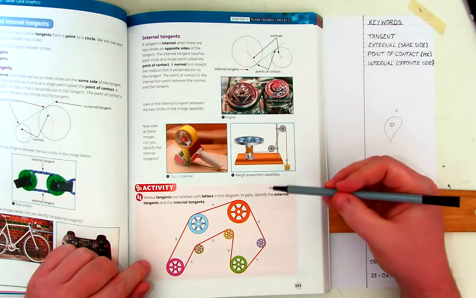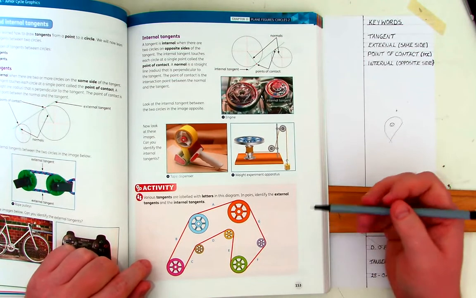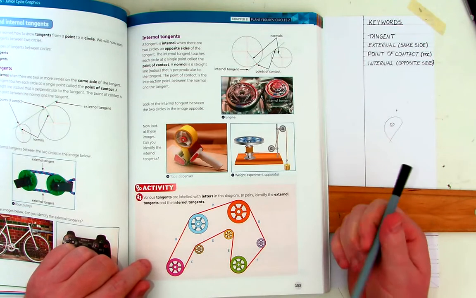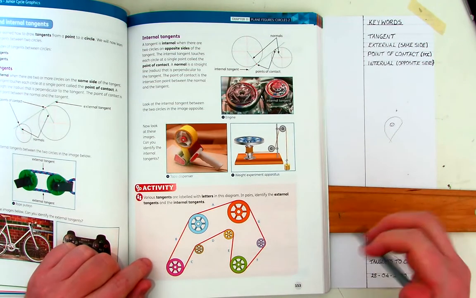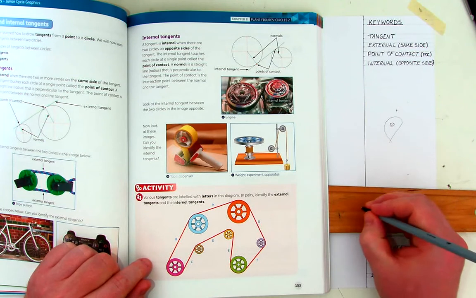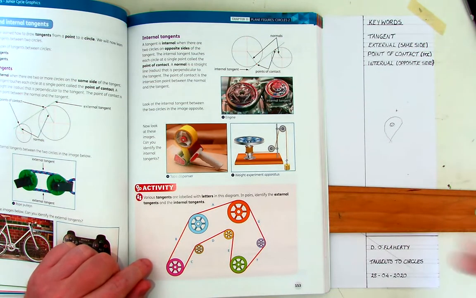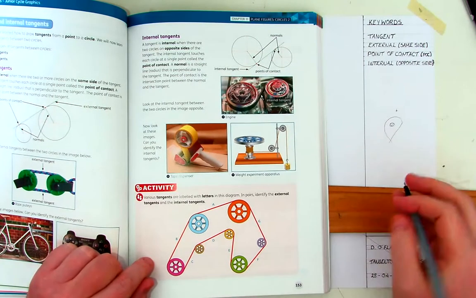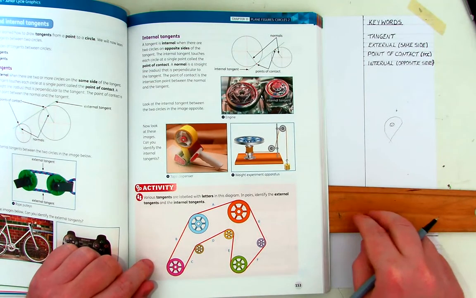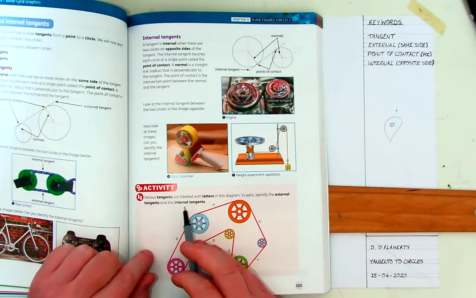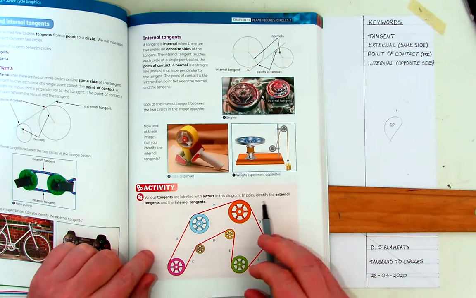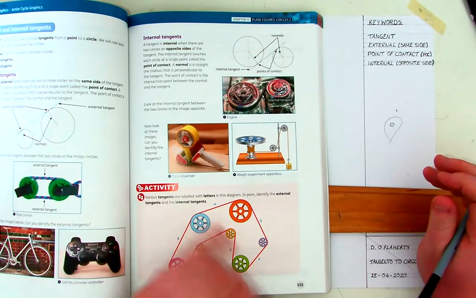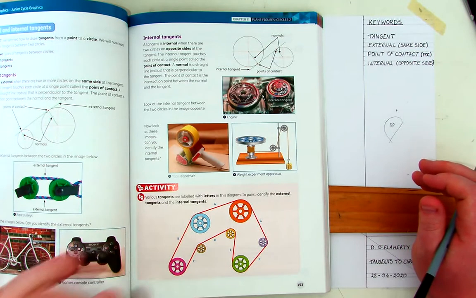Alright? Now you can do that activity there on your own and maybe pop it in the comments. There's 1, 2, 3, 4, 5, 6, 7 different tangents there. I just want you to put in, for example, external 6, 5, 4, internal 4, 5, 7, whatever it is. Just put in the name of the tangent and the number of them. So it says the various tangents are labelled with letters in this diagram. In pairs, identify the external tangents and the internal tangents. Alright? So you don't have to put in each particular letter, just say how many of them there are.